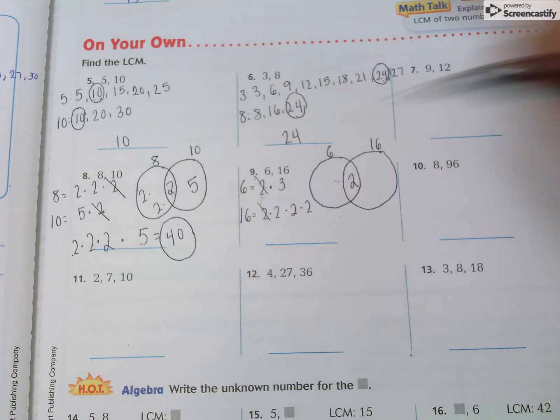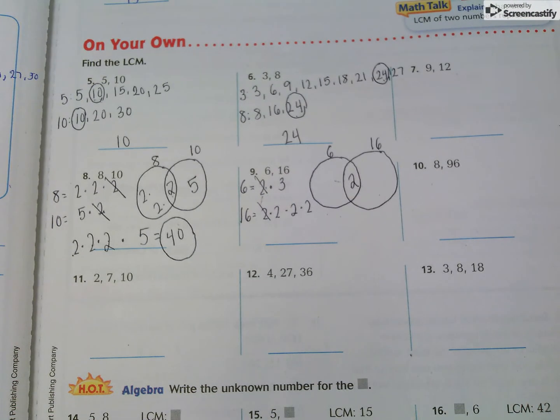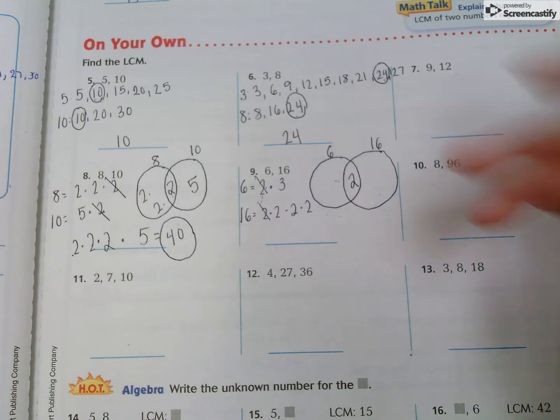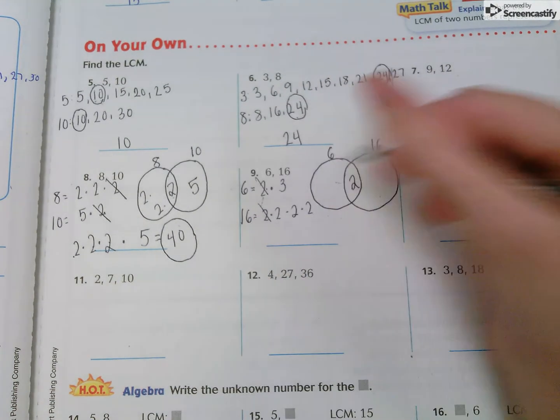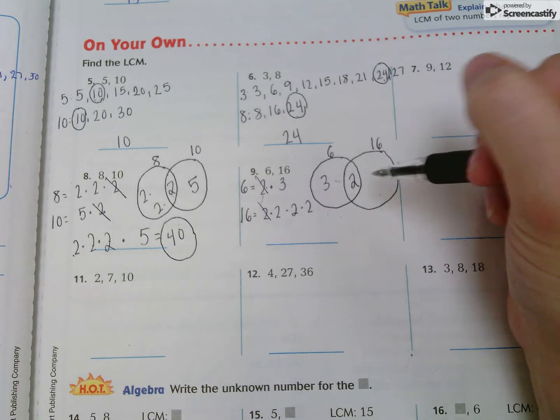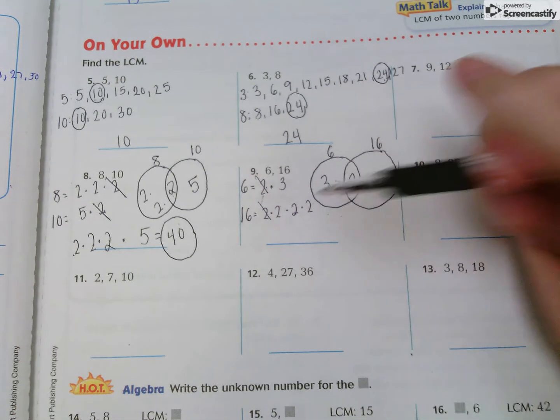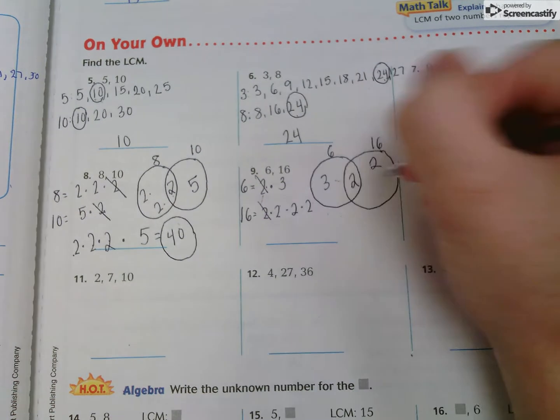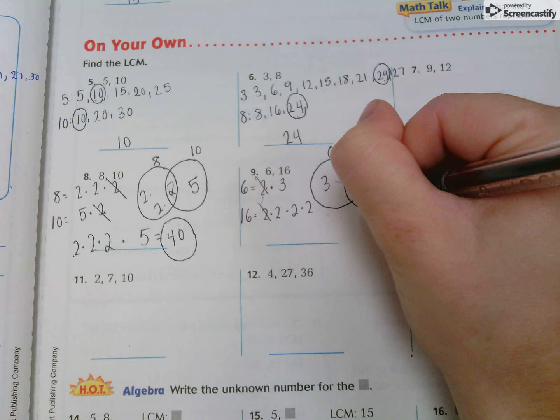I'm going to cross that off because we just used it. Now for 6, we only have 1 factor left, which is 3. Now for 16, we still have 3 more factors left, which can be put in here. So that would be 2, 2, and 2.